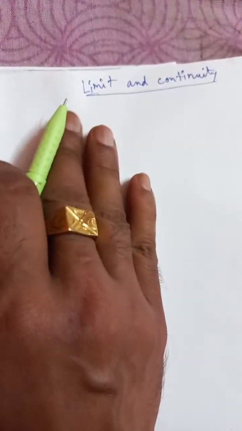Here this is our limit and continuity. So what is limit?